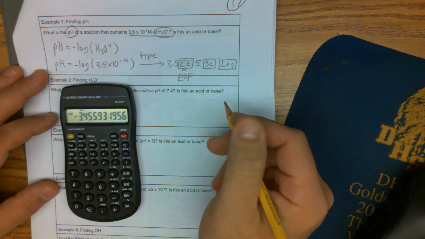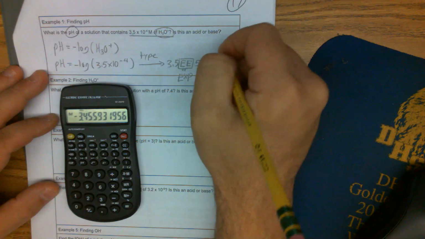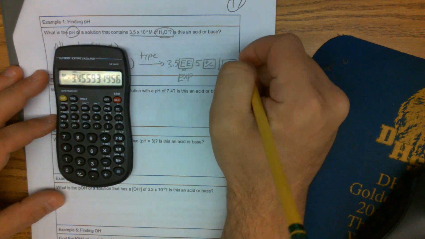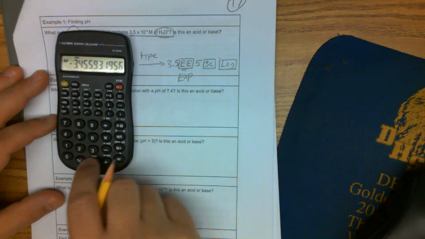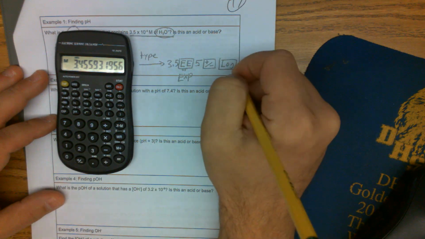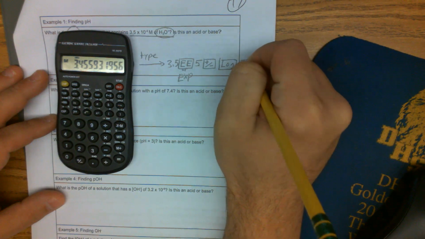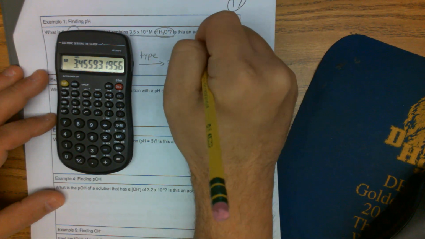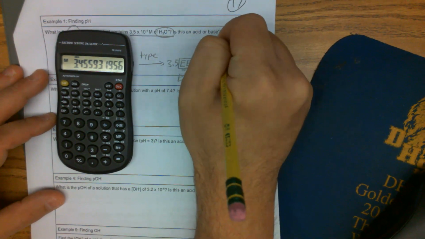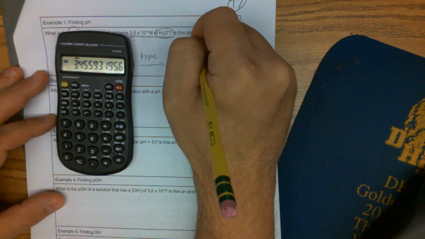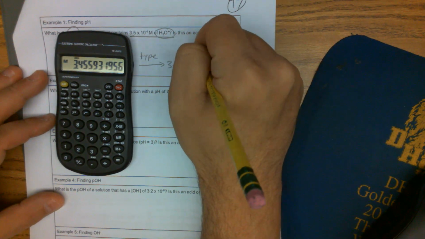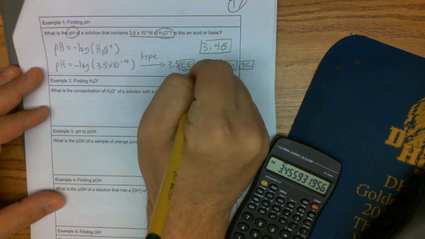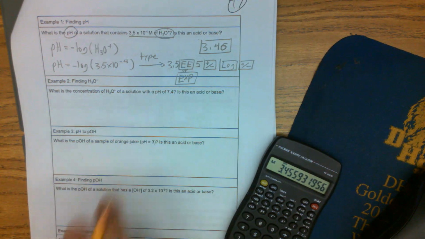And then we just remember to flip the sign from negative to positive, so we hit the plus or minus key again. So these would be the keys that you have. We should have a pH of 3.46 when we round it. All right, so you can use either of these keys. We'll take a look at using the other calculator for the next one.